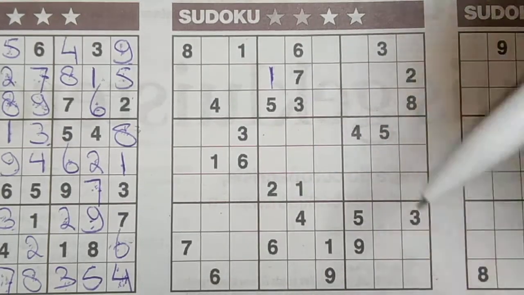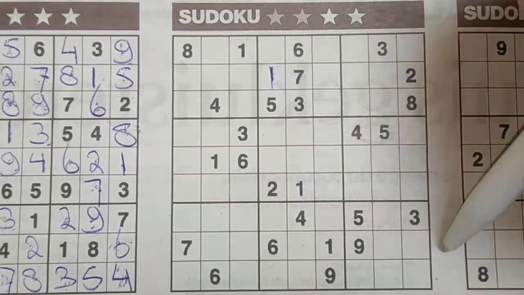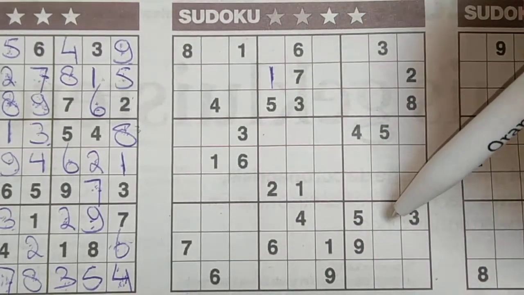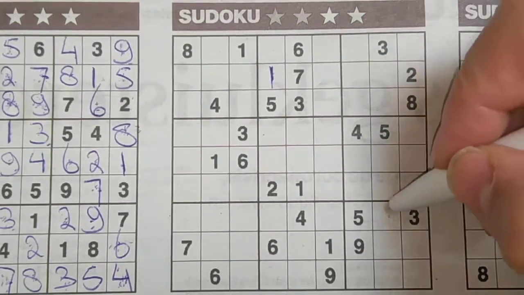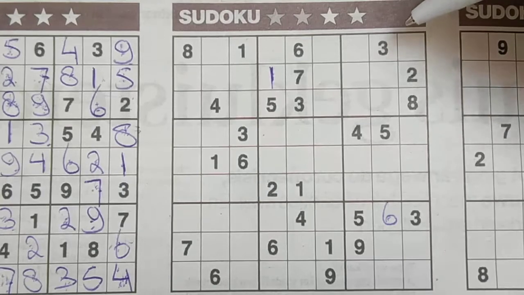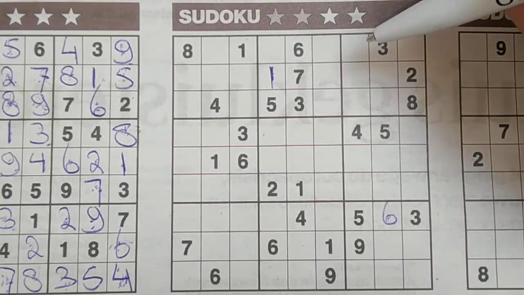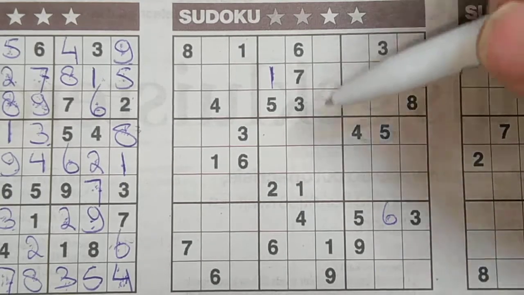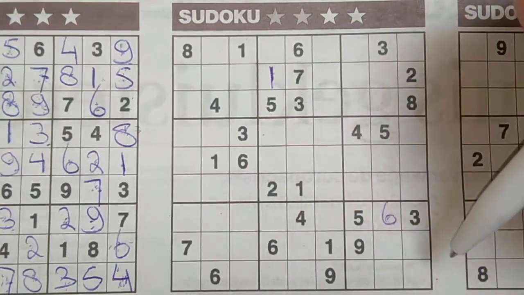6 in the last row, 6 in the row above. So in this row, the only place for the 6 should be here. Yes. Then do something with the 3. Yes, in this big square.